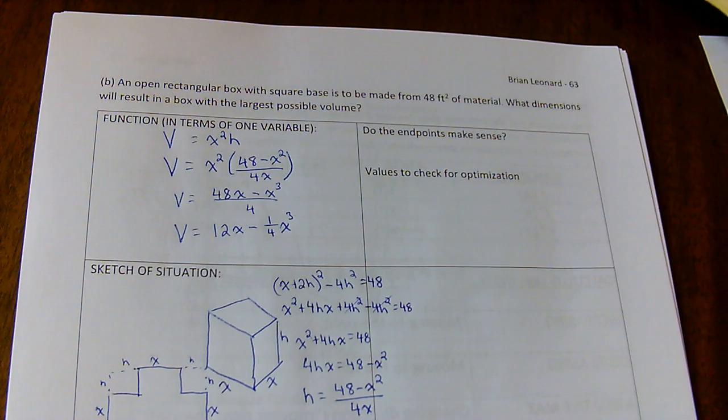Do the endpoints make sense? Well, one of the endpoints would be 0. Does that make sense? Not really.